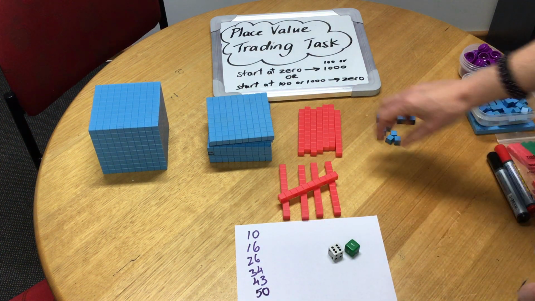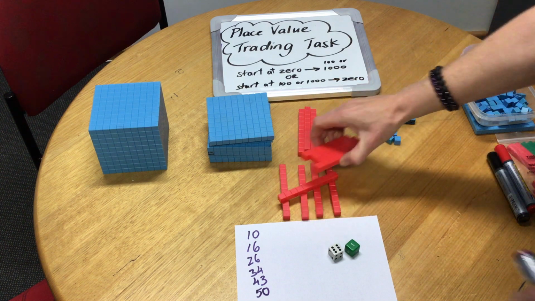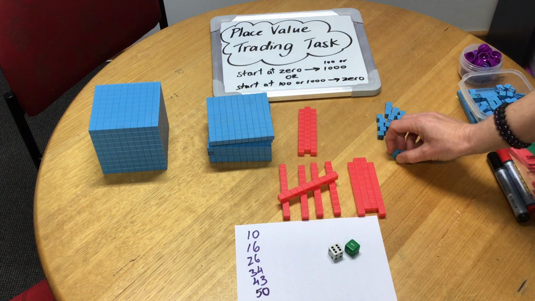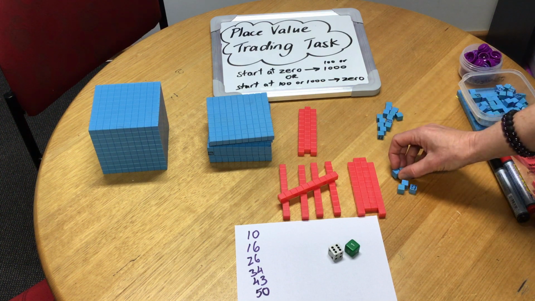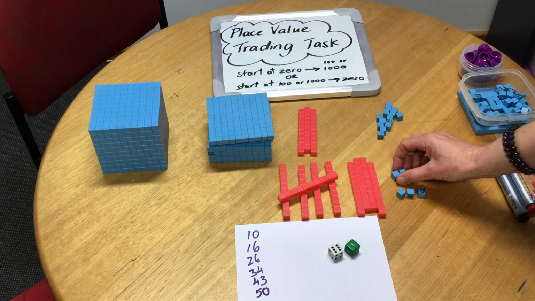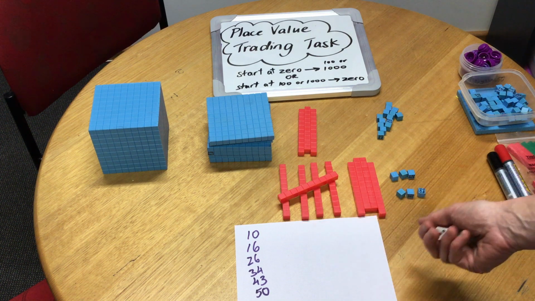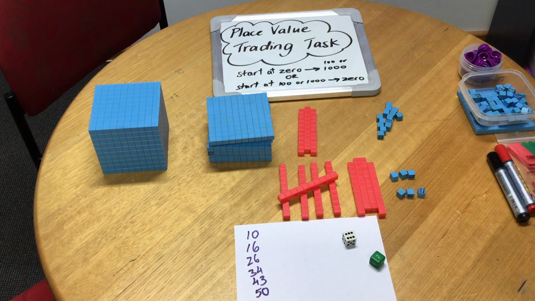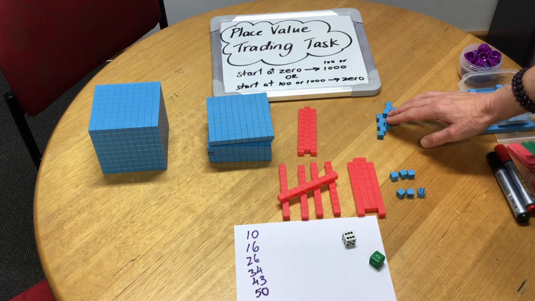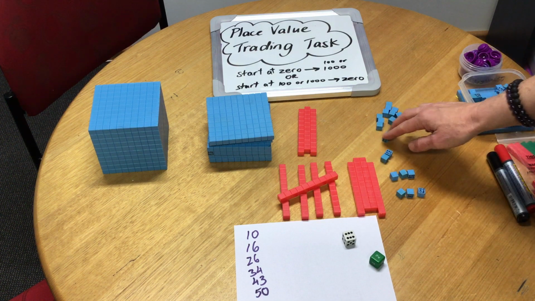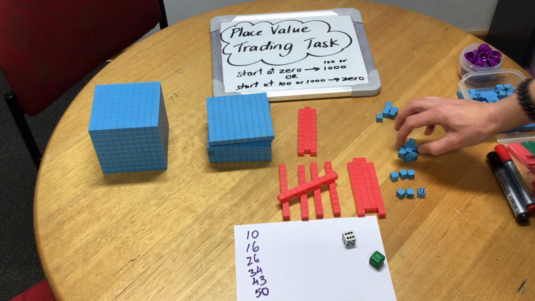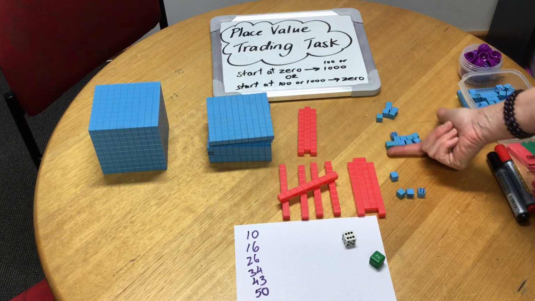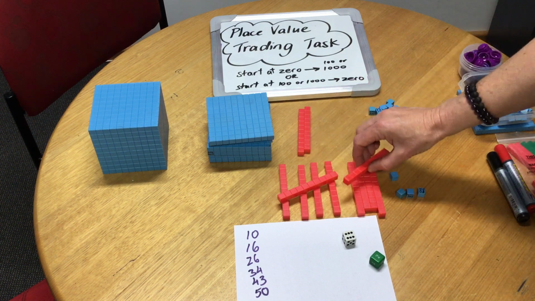Let's pretend in the game I've got up to 90 now. I've got 93. Oh, let's say I've got 96. Yeah, 96. Keep going. 6 and 2. So I've got 8. So 2, 4, 6, 8. There's my 8. 2 more is 10. So I'm going to trade.